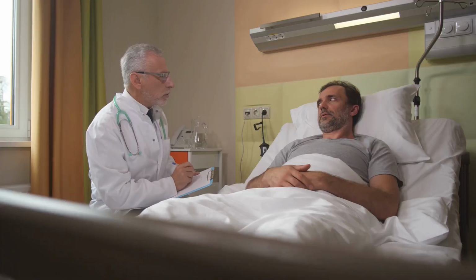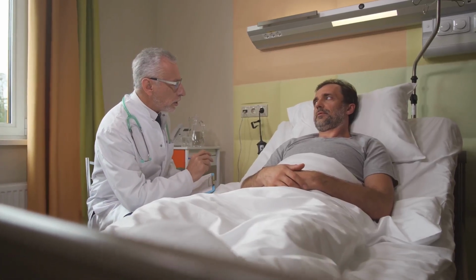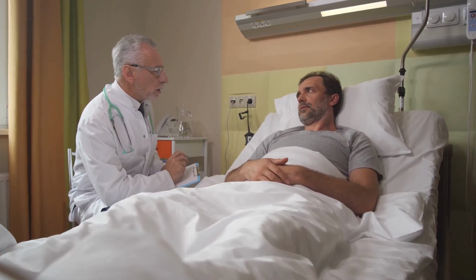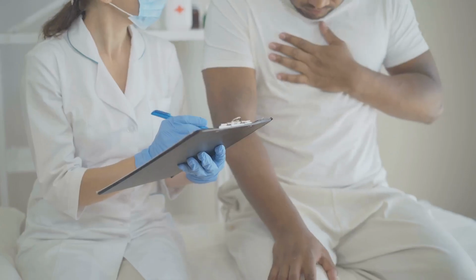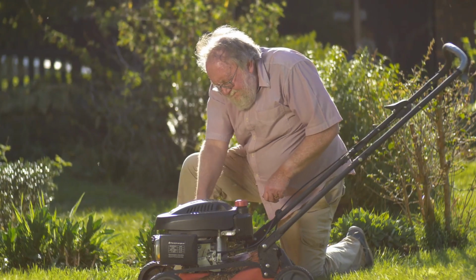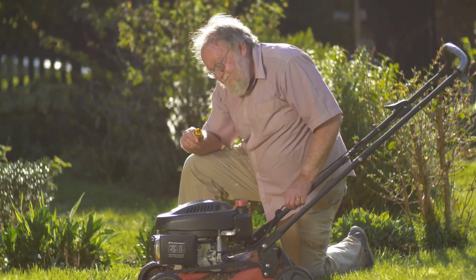Let's dive into our first example question, shall we? A 65-year-old male presents to the emergency department with sudden onset of crushing chest pain that radiates to his left arm. He describes the pain as a heavy weight on his chest. The pain began 30 minutes ago while he was mowing the lawn. He has a history of hypertension and hyperlipidemia, but is otherwise healthy.